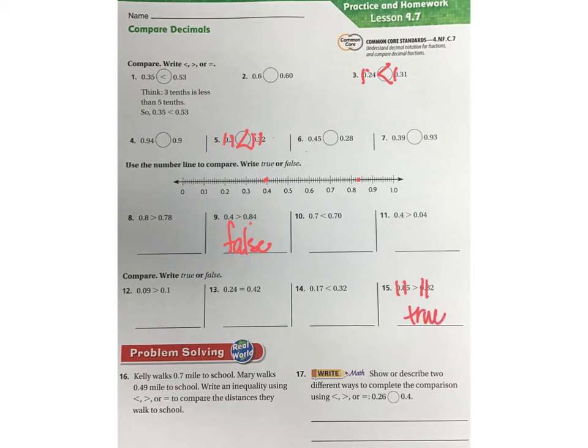Okay, let's look at number 16. It says, Kelly walks 7/10 mile to school. And I'm going to underline Kelly. Mary walks 49/100 mile to school. Write an inequality using less than, greater than, or equal to compare the distances they walk to school. So 0.7 is what to 49/100? Let's compare and cross them off.